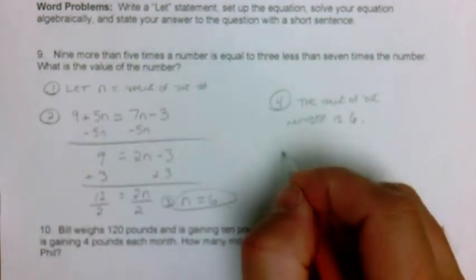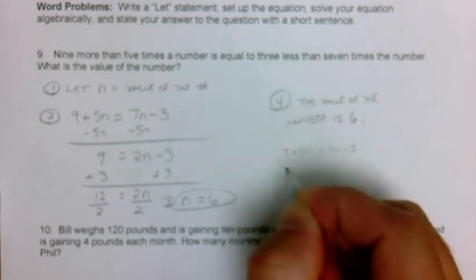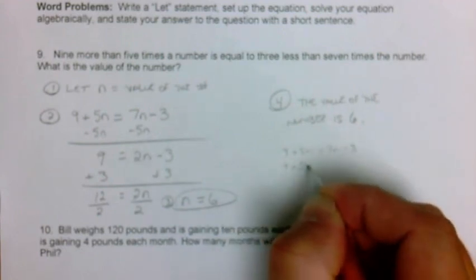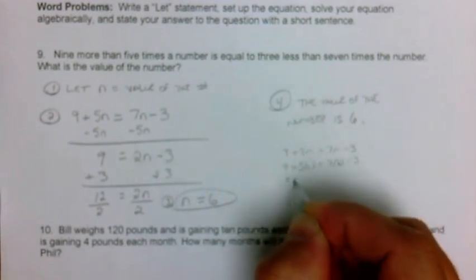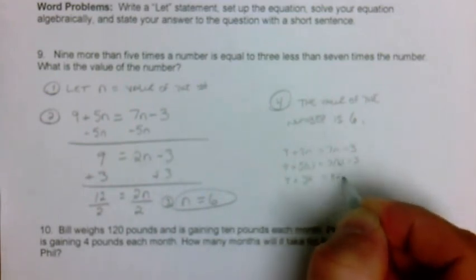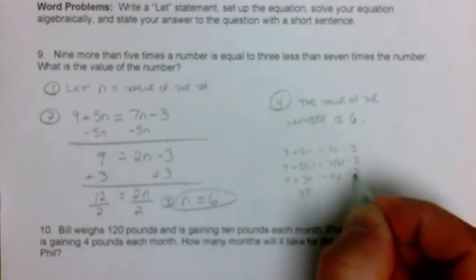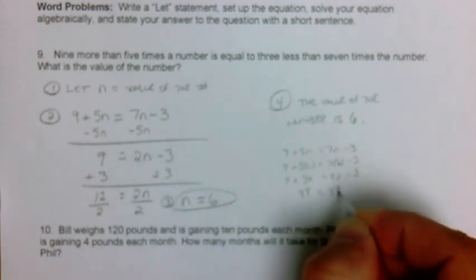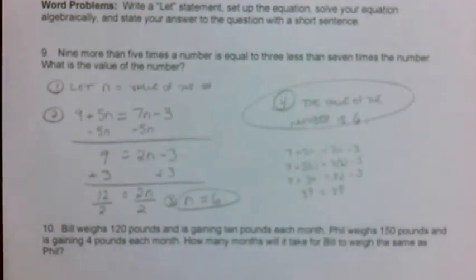All right, and it's easy for us to verify that 6 is the answer. You could do a little check. 9 plus 5n equals 7n minus 3. 9 plus 5 times 6 equals 7 times 6 minus 3. 9 plus 30 equals 42 minus 3. 9 plus 30 is 39. 42 minus 3 is also 39. So the value of the number is definitely 6.